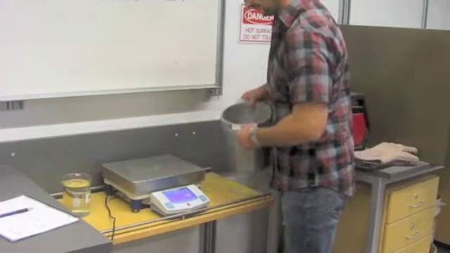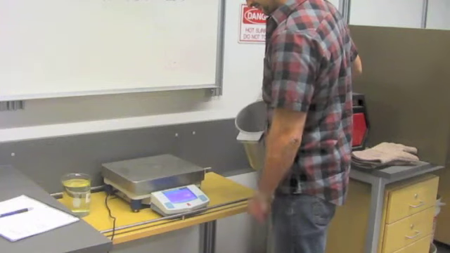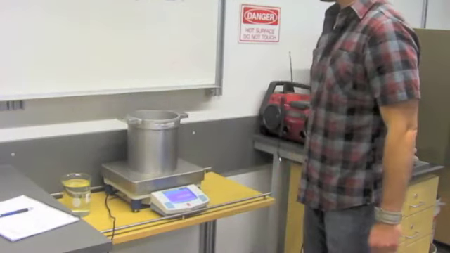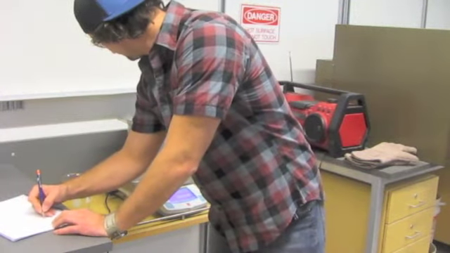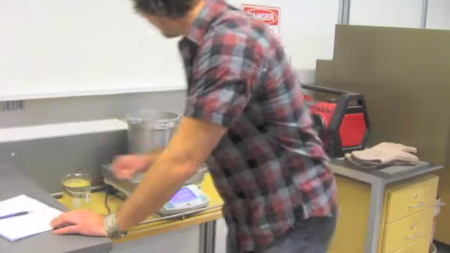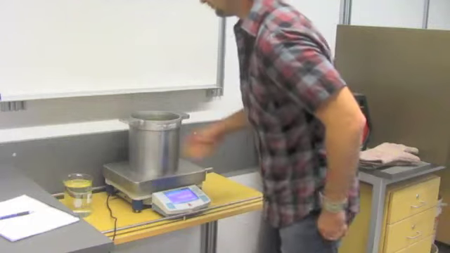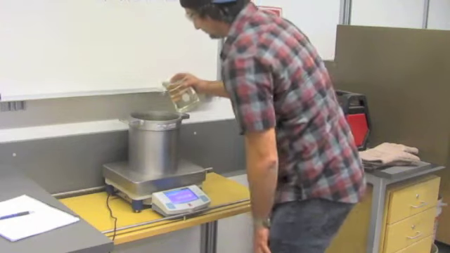Part 2, Bulk Density of Aggregate. First, determine the weight of your measure, WM, and record it. Next, fill the measure completely full with water and determine the weight of measure and water.